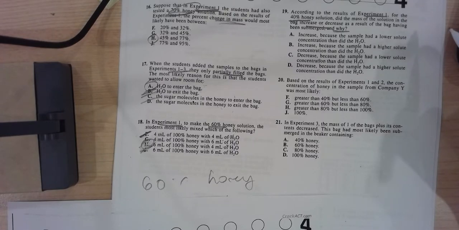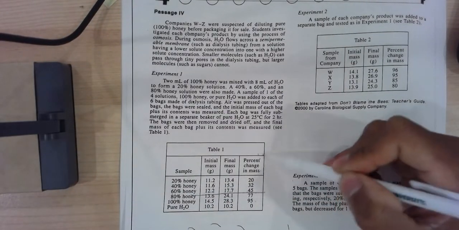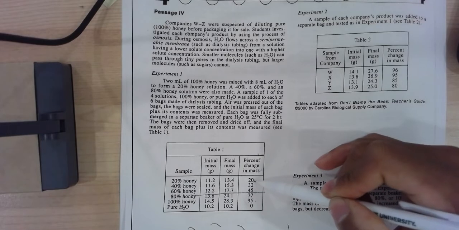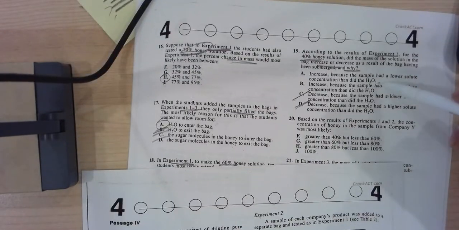What did we learn in the beginning? So let's apply that to here. So we know it increased. So C and D are out because if we go to 40%, it obviously says there's a percent change in mass. They're all positive. So they must have all gained mass. It gained 32% in mass. So it obviously increased. So why is that?